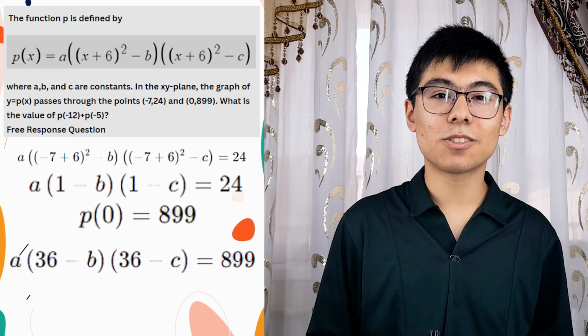Remember that this is a real SAT question that students encountered. But how do we even start? Let's take it step by step and reveal what we find. First, let's substitute the point (-7, 24) into the function. What does that give us? Well, we have p(-7) equals 24.